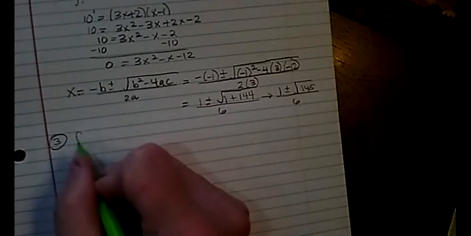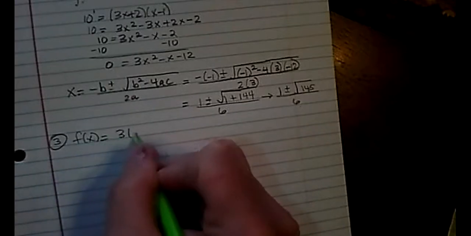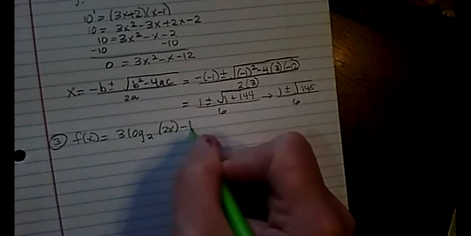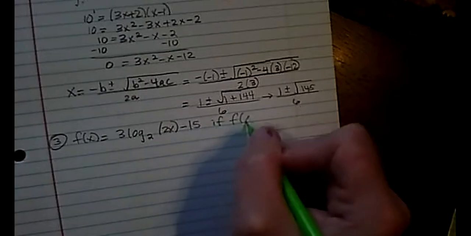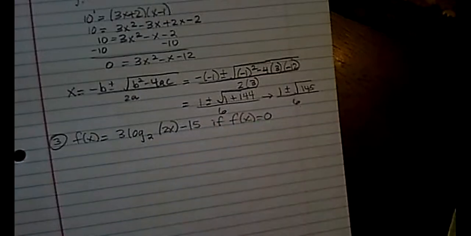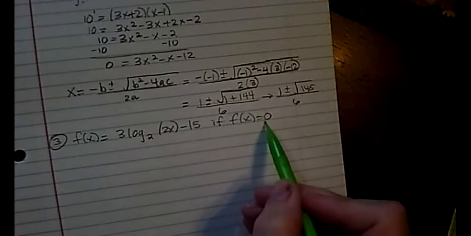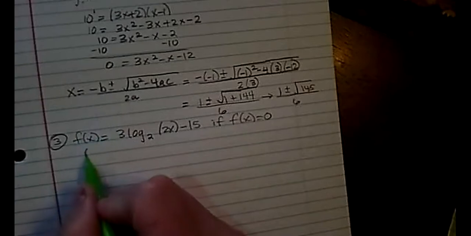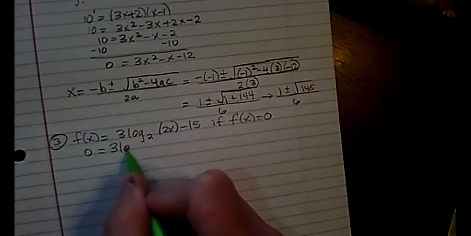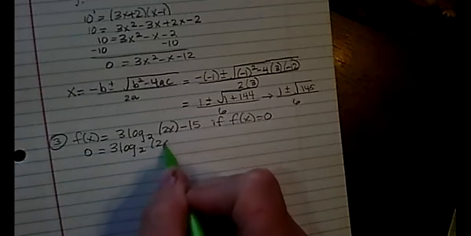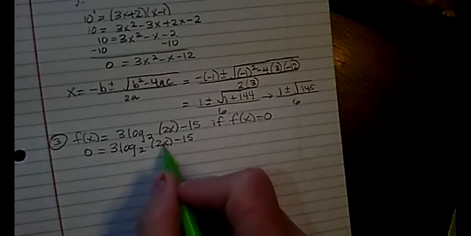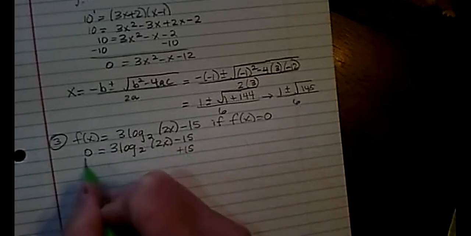All right, so here we have f of x. What they're telling you on this one is that f of x equals 0. So all that means is in place of f of x, we're going to put a 0. So that's just a different way to say set it equal to 0. All right, so we're solving for x. So let's go ahead and get rid of this 15 because we're trying to get this x by itself. So let's just add 15.